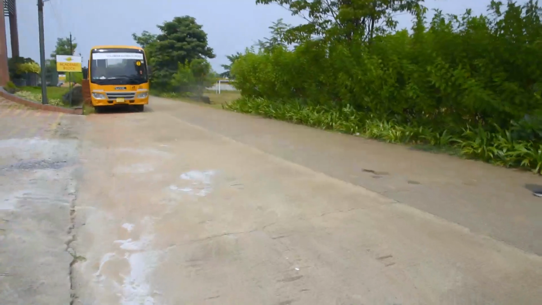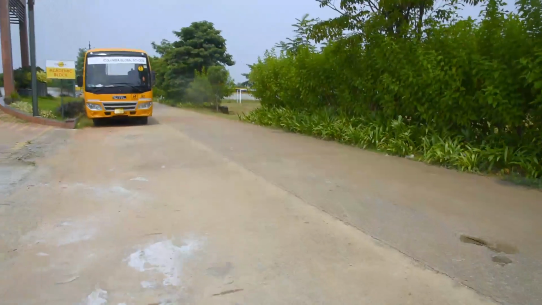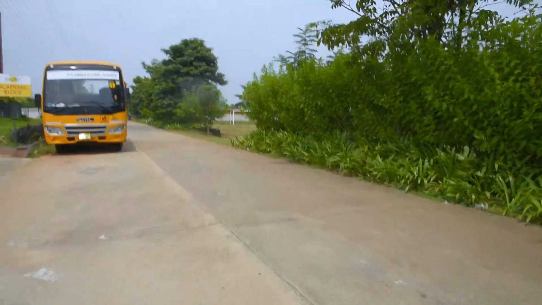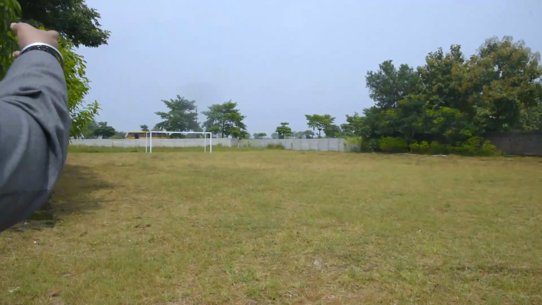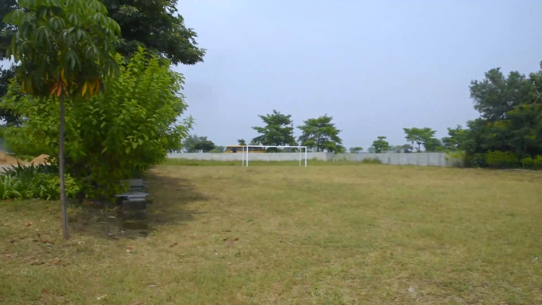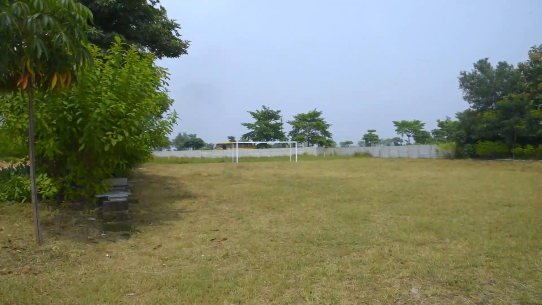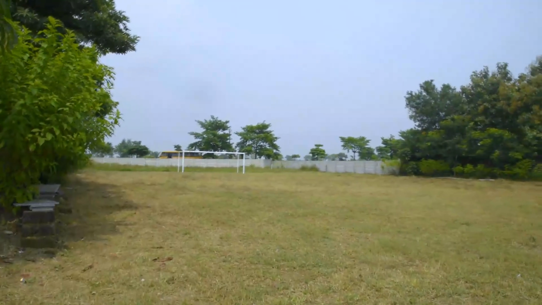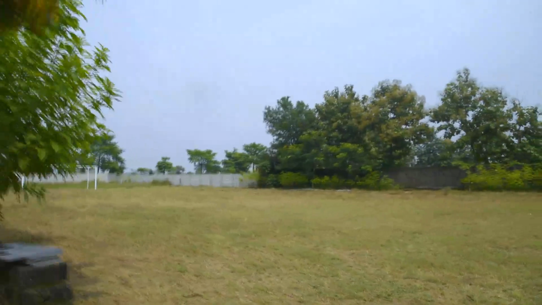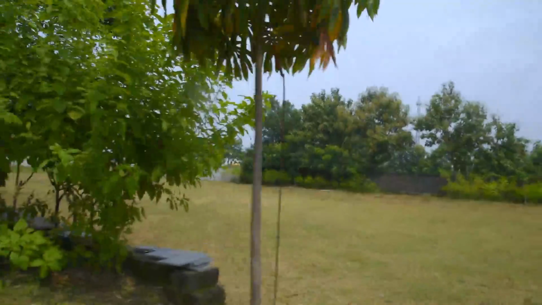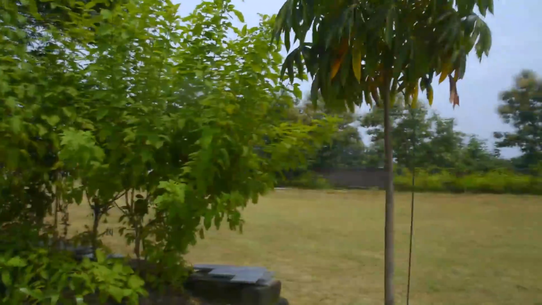Now let's move towards the right of the science park. On the right, we have a football and athletics ground. The dimensions of the football and athletics ground are 115 by 30 meters, overall 3,450 square meters. And at the back, we have our Kho ground, which is 30 by 30, 900 square meters overall.